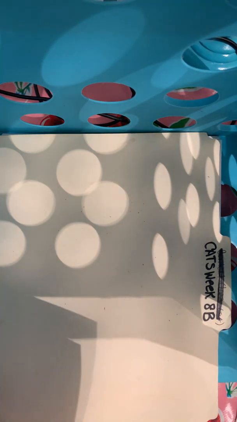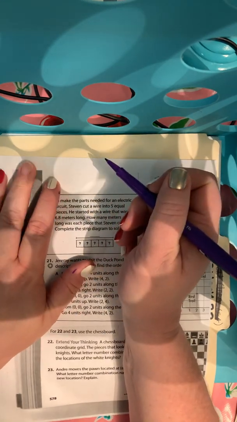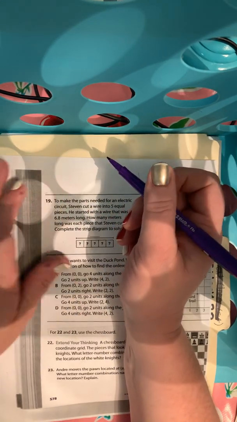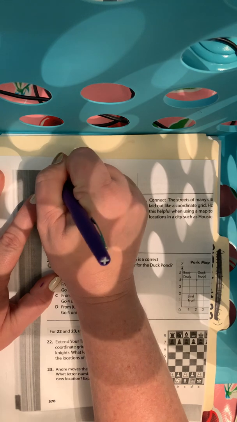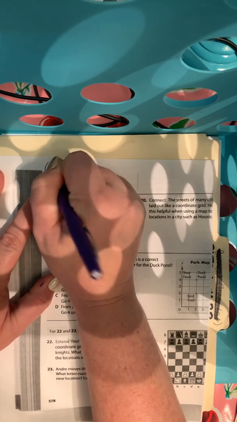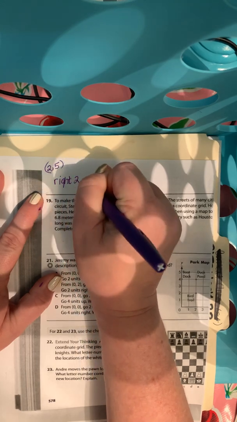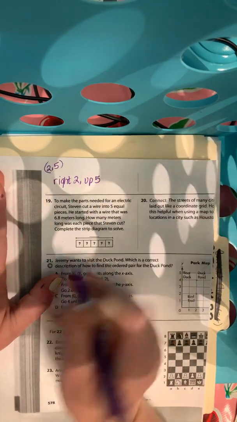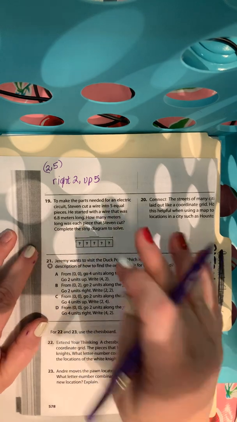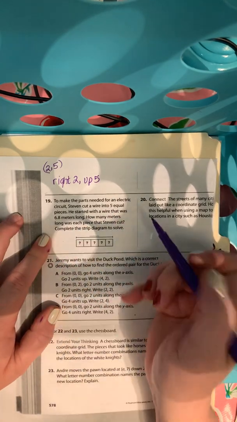Oh my gosh, I completely cut off 2 of the problems. Okay, so 17's up here, but I can't see it. It says describe to a friend how to graph a point 2, 5. So I'm going to write my 2, 5. It's so easy. Right, 2, up, 5. Done. All right, 19. Here we go.